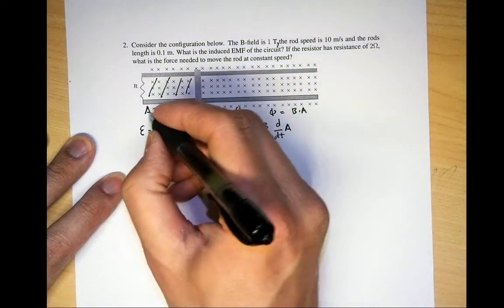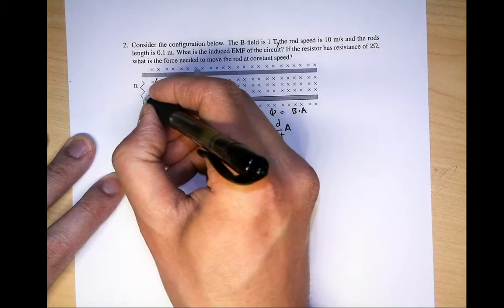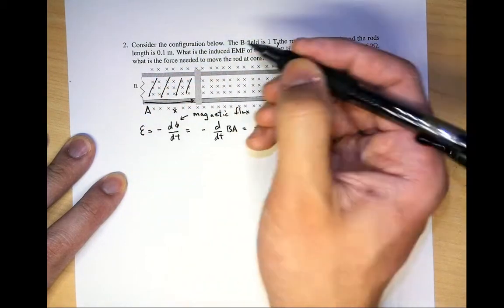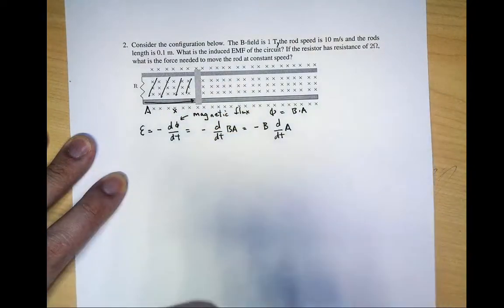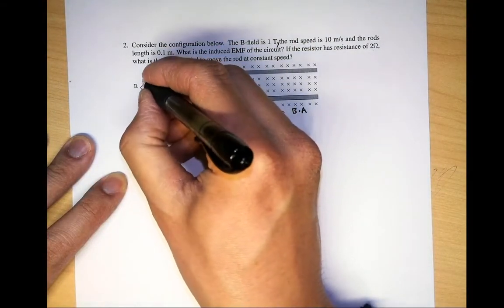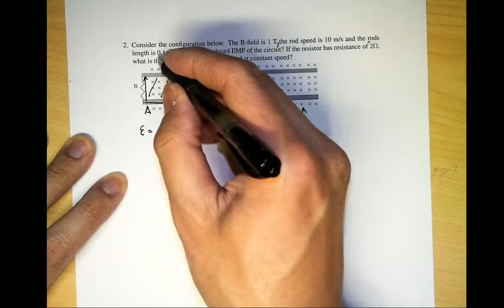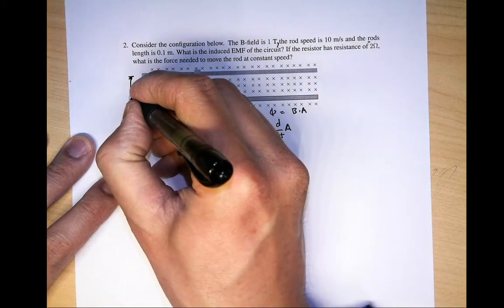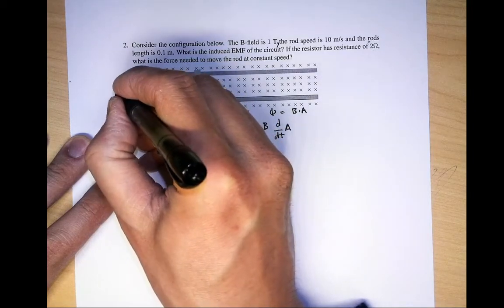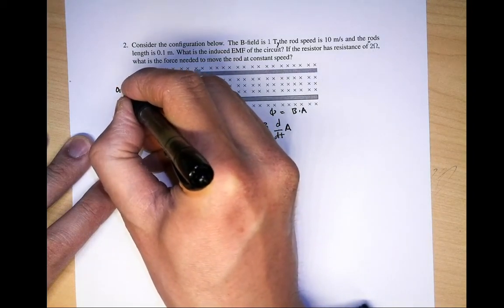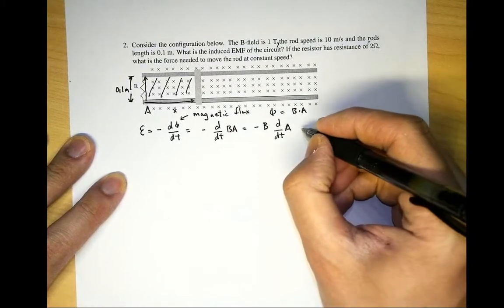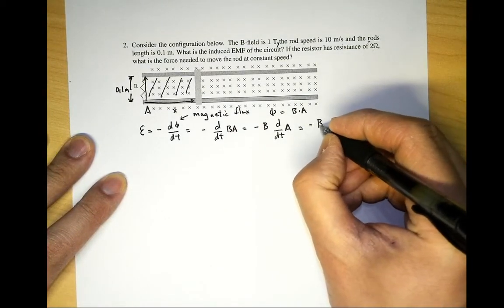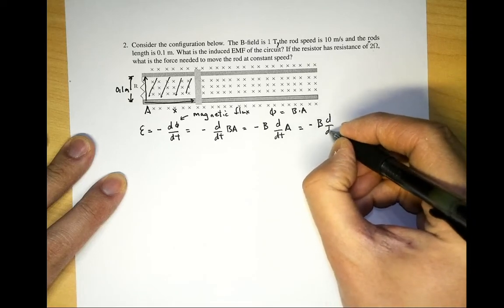That A is just some length, which we'll call X, and then some width, which is in this direction, which is the rod's length. So this width right here is 0.1 meters.